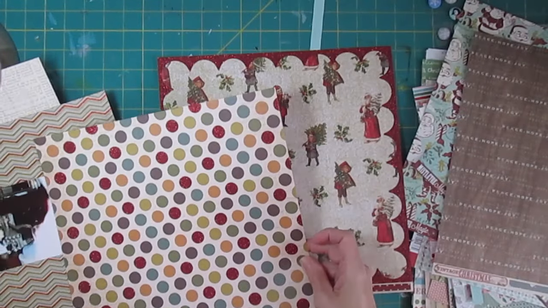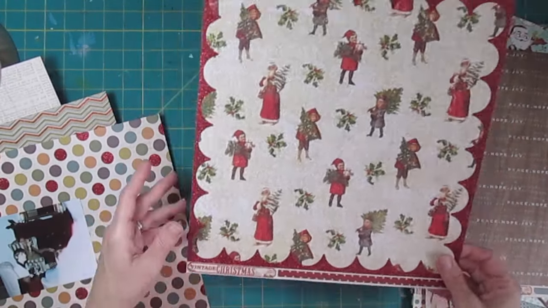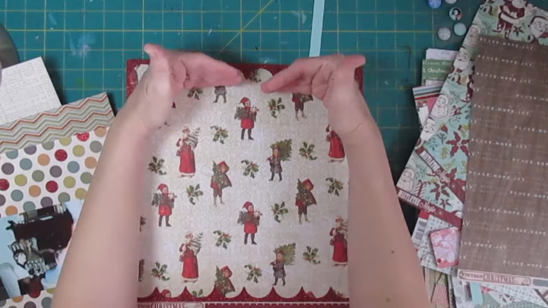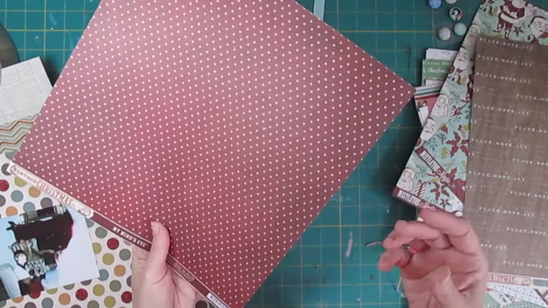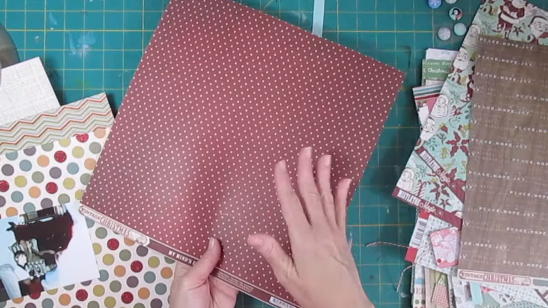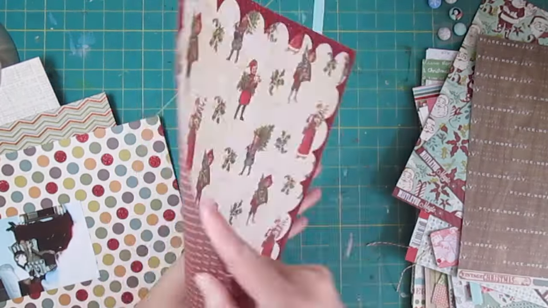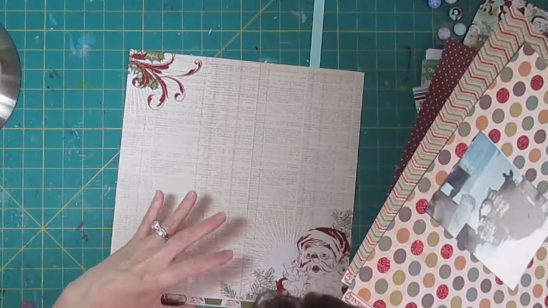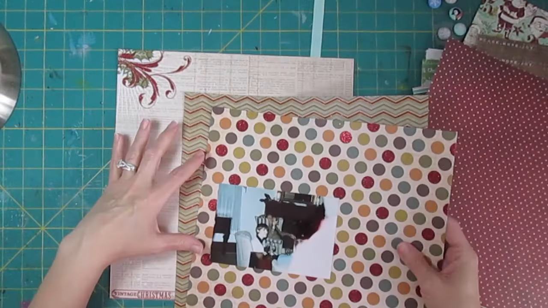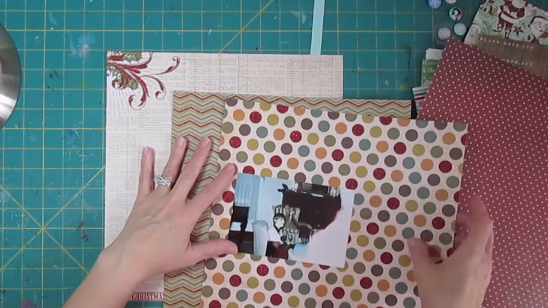Ooh, I like the polka dot there. And then here, this thing with the frame. There again, this kind of vintagey look, this is not really me, but I'll probably just save this one and use the polka dot on the back. So I'm looking at something like this, using this part of the paper and doing that.